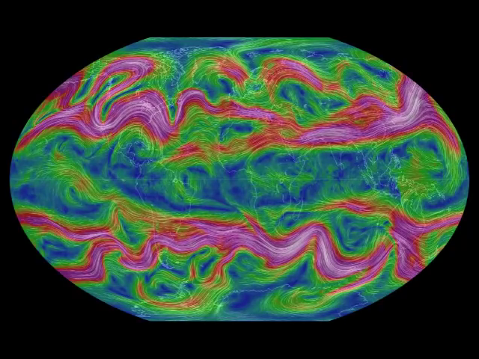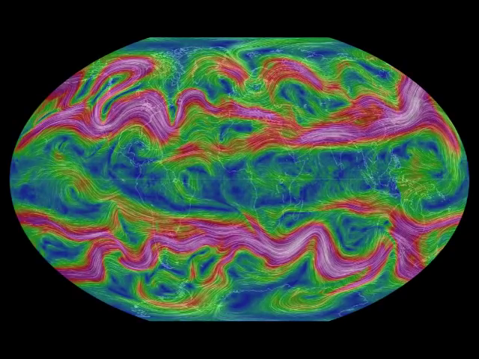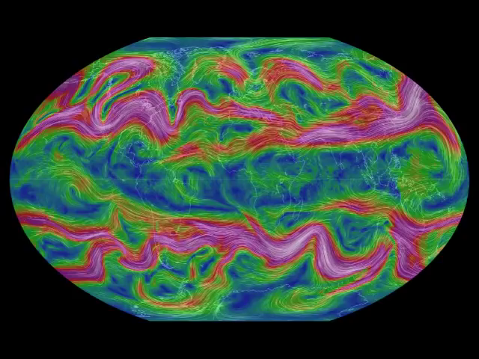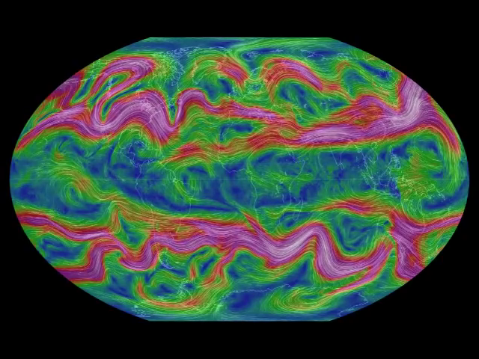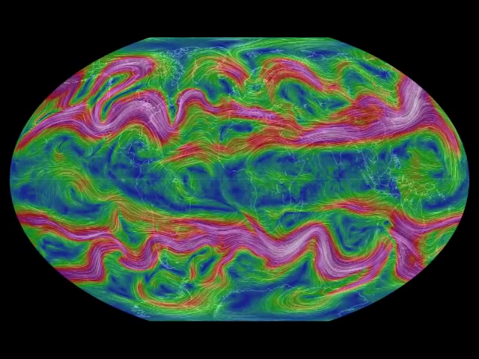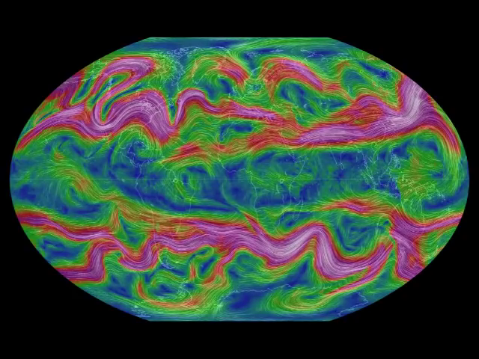Before we begin, we're going to have a look at the jet streams and some comparisons with magnetic field maps and temperature maps.